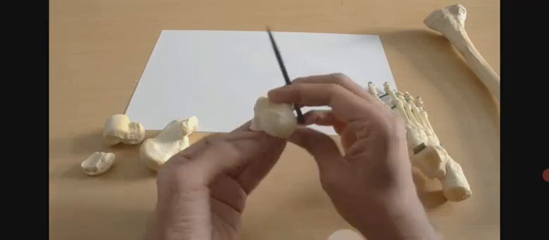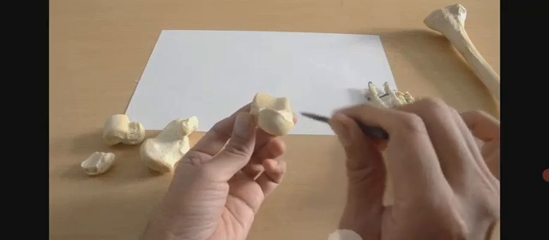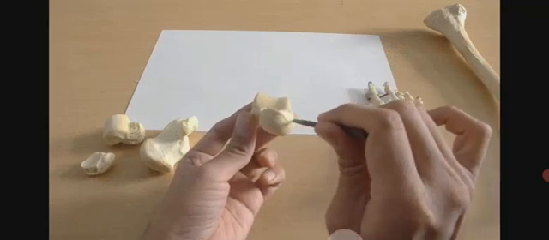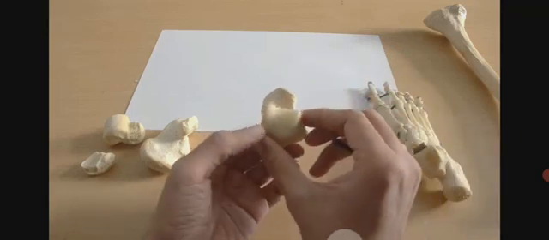So if you see it from in front, you can clearly make out that the neck is inclined downward and it is deviated towards medial aspect. So it is directed downward, forward and medially.